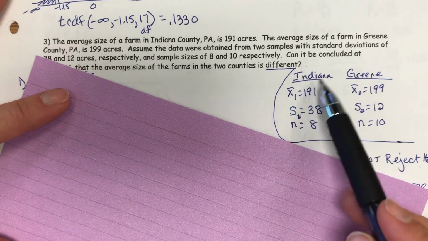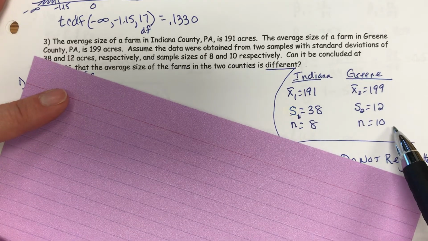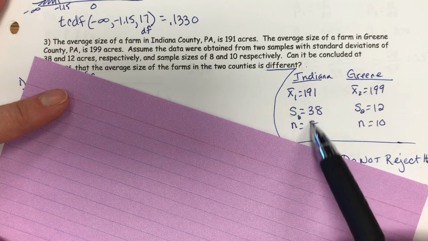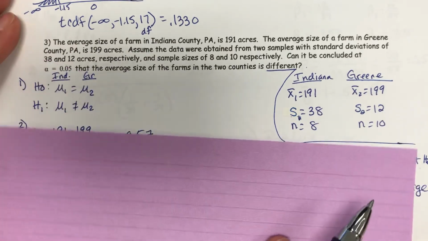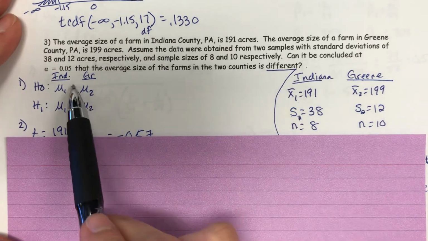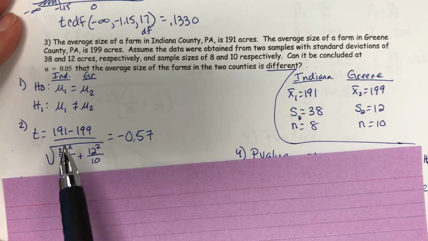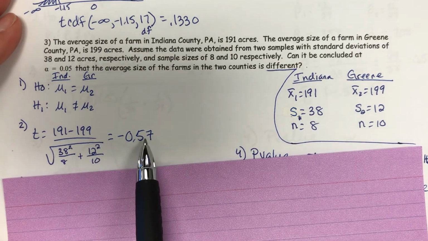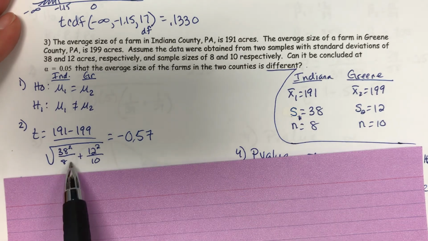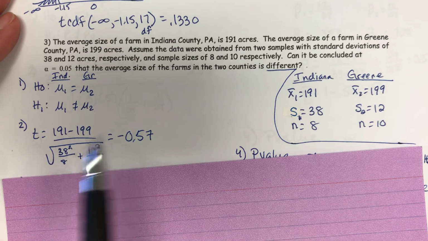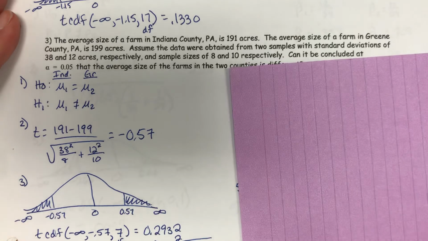So you jot down all your information. Organize your thoughts. Indiana, here's our info. Greene County, here's our info. Different is equal, not equal. You're going to have your formula. Your smaller sample size is 8, so that's the one you want to use for your degrees of freedom.